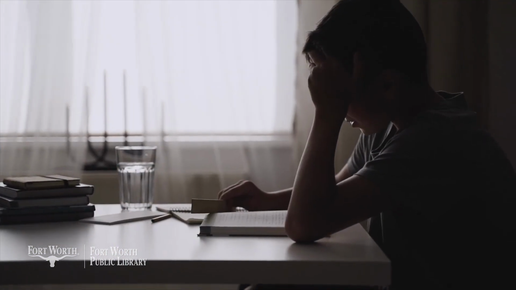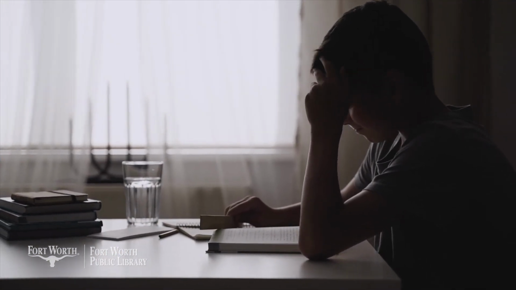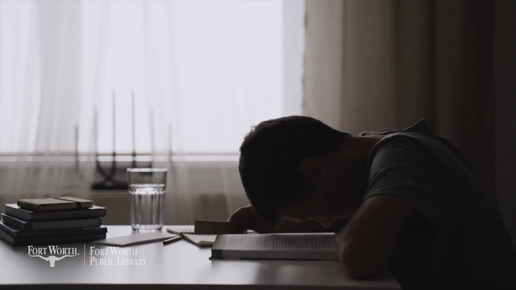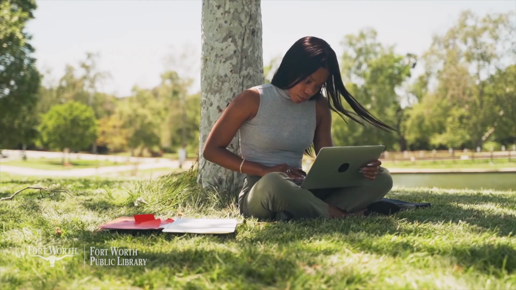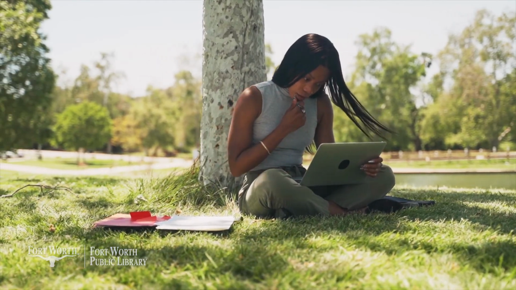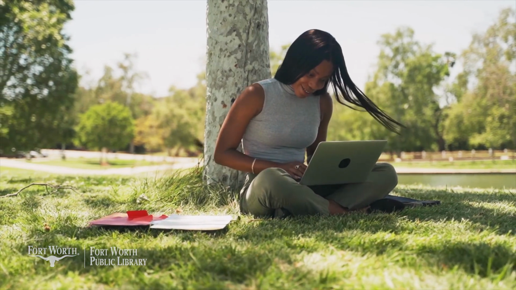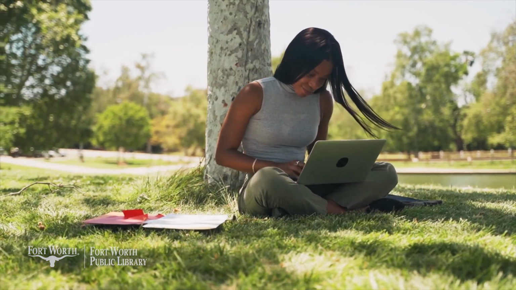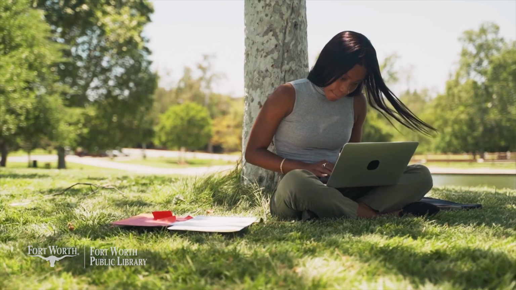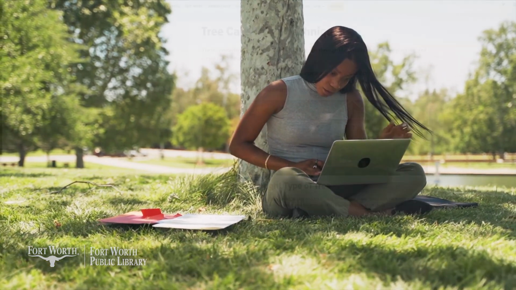We all have been doing a lot more work from home, and you might be tired of sitting at your desk day after day after day. Give yourself a change in scenery and work under the shade of a tree while using one of the Wi-Fi hotspots the library offers to keep you connected. Reserve your Wi-Fi hotspot by either visiting your local branch or through the online catalog.